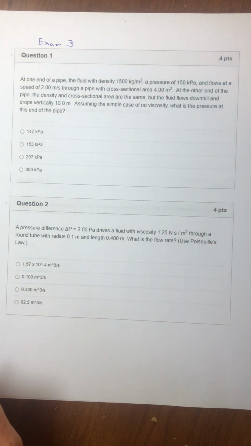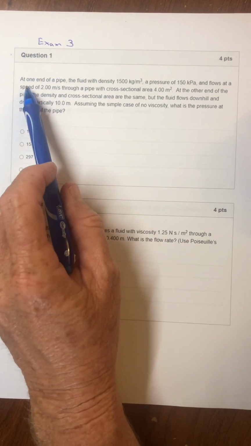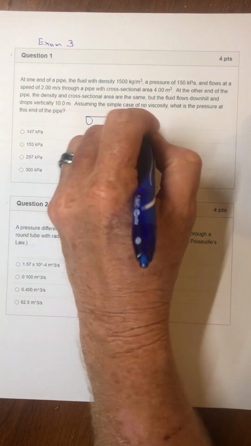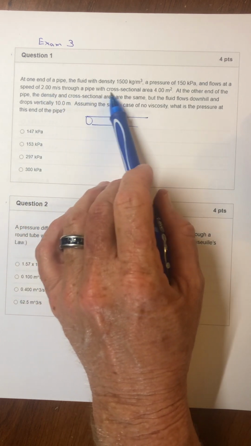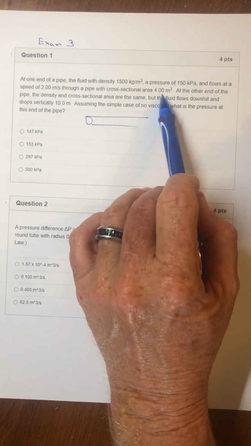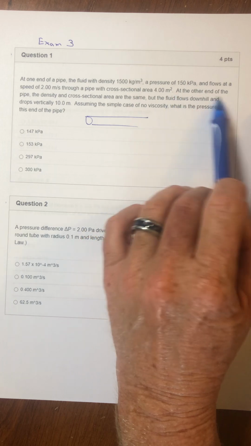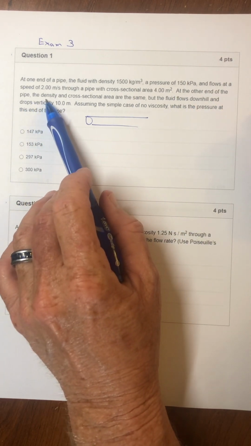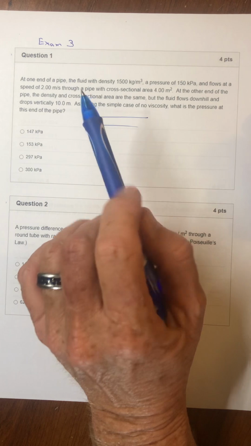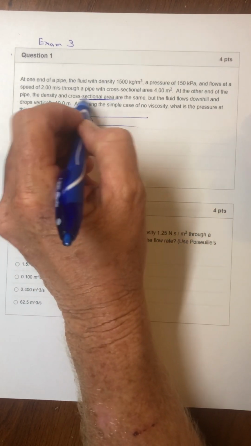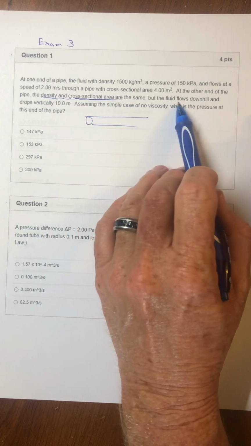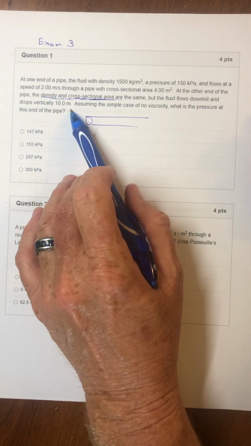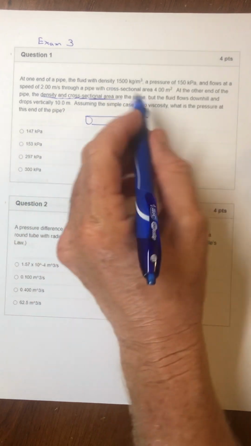All right, so let's go ahead and go through the multiple choice first. Question number 1, it says, at the end of a pipe, and so we're going to have a pipe, and we'll keep reading. The fluid has a density of, has a pressure of, and it flows at a speed of through the pipe with a cross-sectional area of 4 square meters. At the other end of the pipe, the density and cross-section is the same. Now, that's an important statement here, as we'll see in just a second. It says, but the fluid flows downhill and has a vertical drop of 10 meters. Assume the simple case of no viscosity.